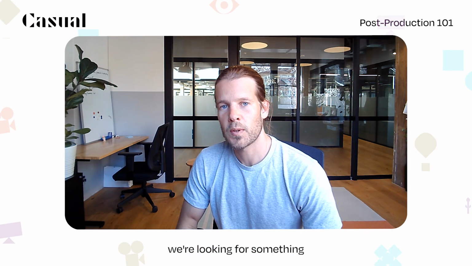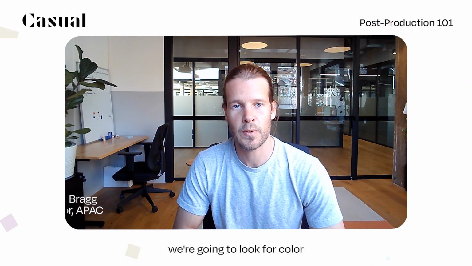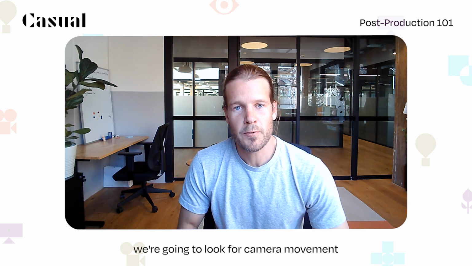When we look for stock, we're looking for something that's going to tell the story. That's the most important thing. Secondary to that, we're going to look for color palettes, we're going to look for match frames, we're going to look for camera movement and direction.